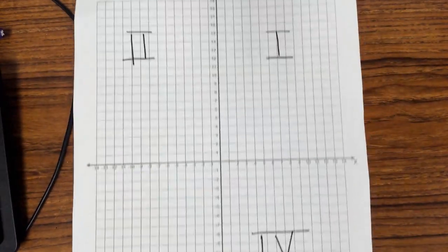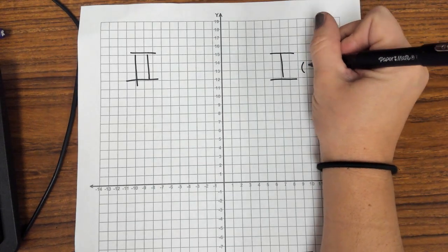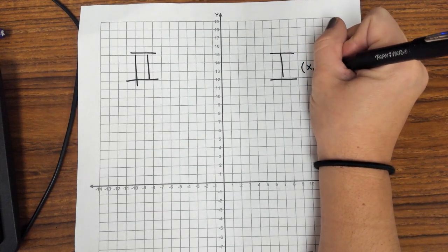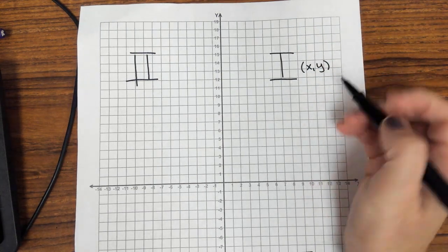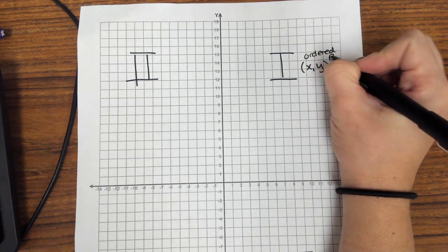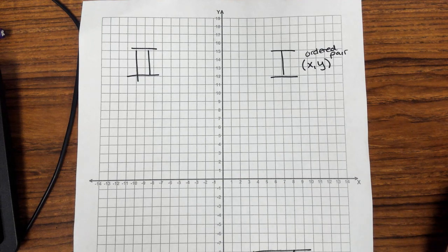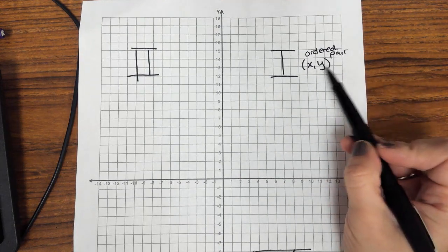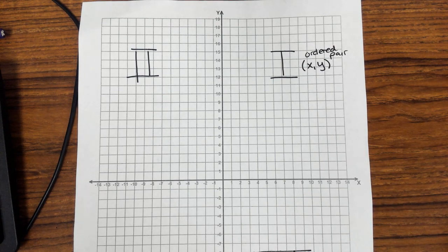In the first quadrant, your x and y values are both positive. This is an ordered pair. One huge mistake I see students make is they forget to put parentheses and a comma in between the 2 points.